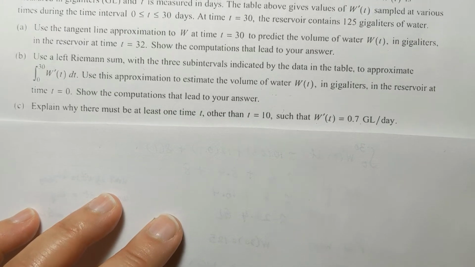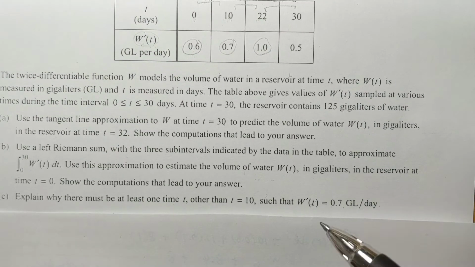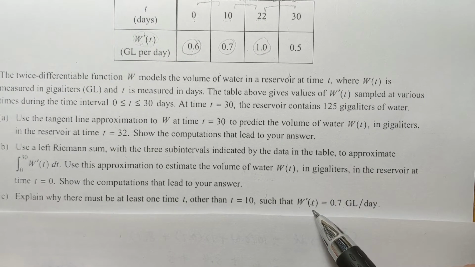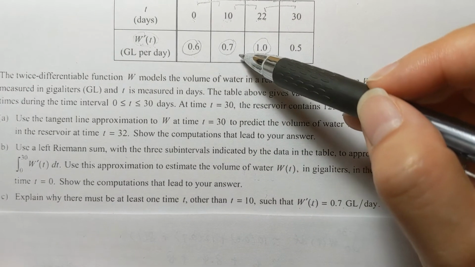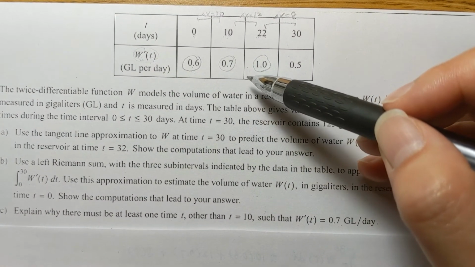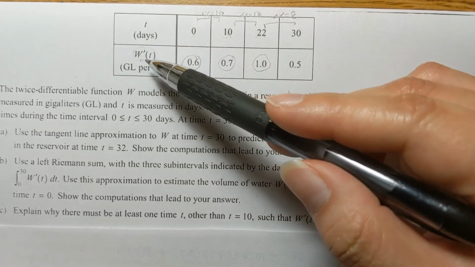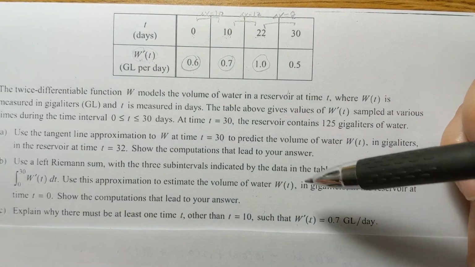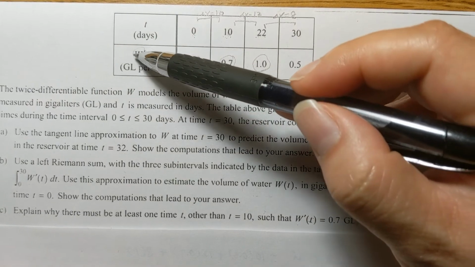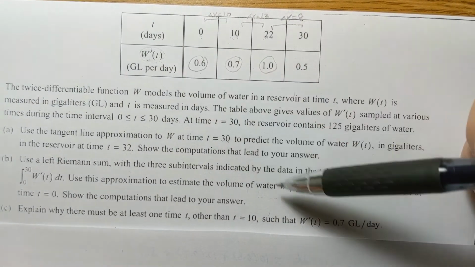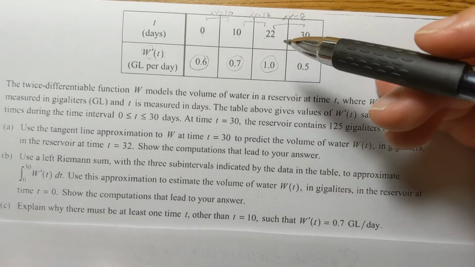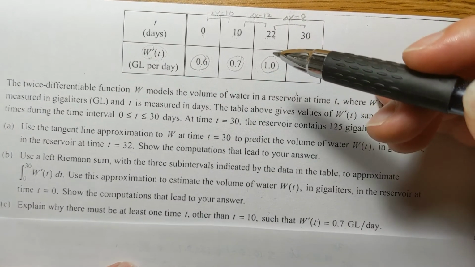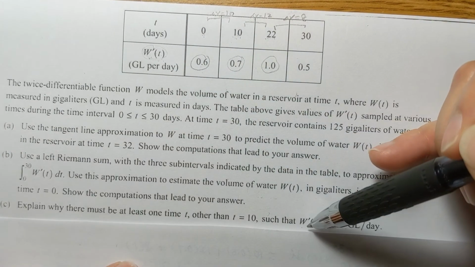So now let's take a look at the data first. We want to find out, other than t equals 10, where you get 0.7, besides this, can we prove W prime of t also has 0.7? Because this data is W prime of t and W prime of t, they don't have the relation of derivative. The mean value theorem, you should use the slope. So over here, you already had W prime of t and you had W prime of t.